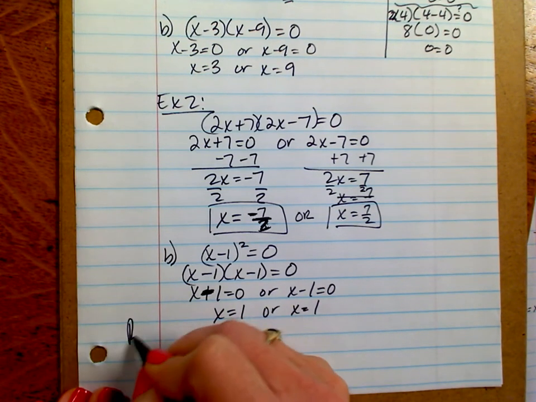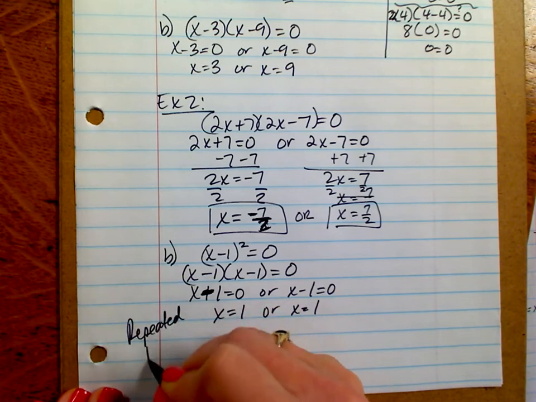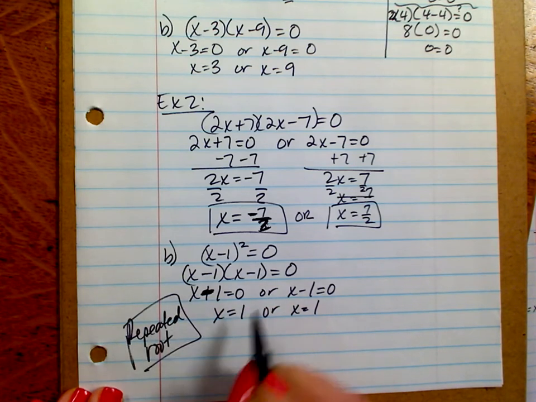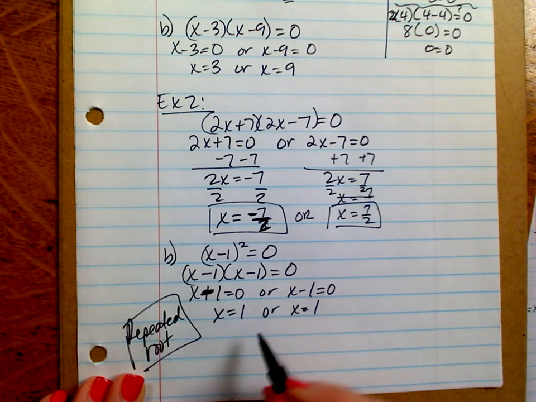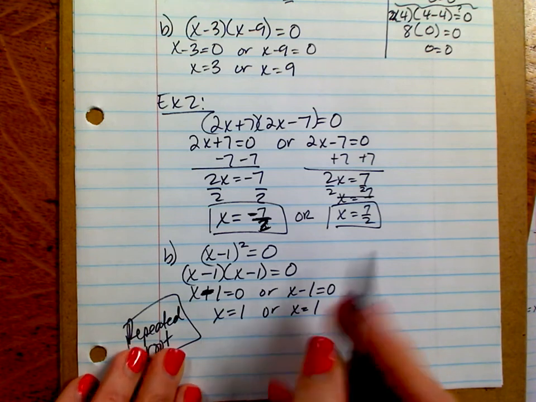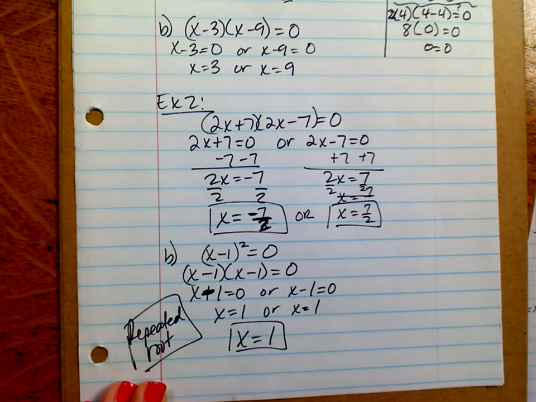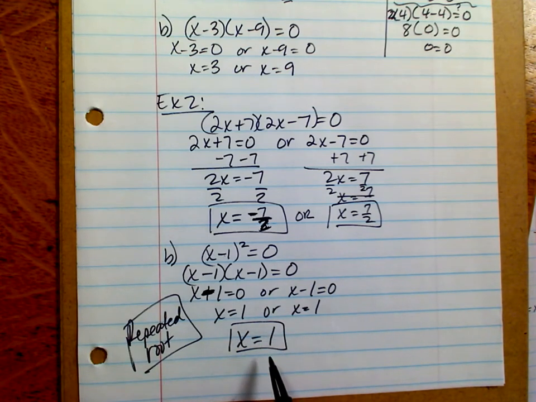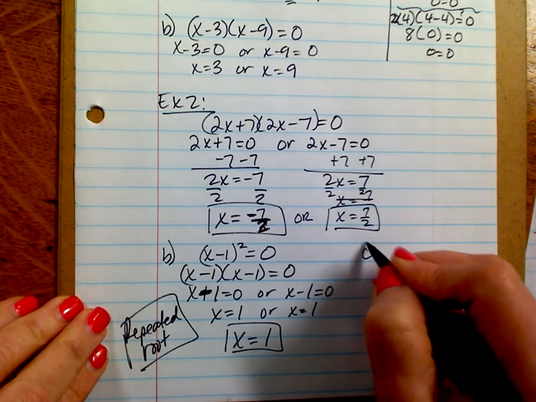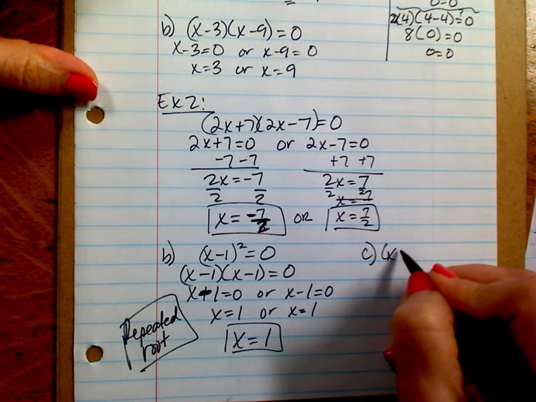So this is what we call a repeated root. The equation has a repeated root, and your only answer here is x equals 1. That's the only solution that would work there. And since it's repeated, you can list it just once. But if you ever hear repeated root, it means one of those answers is repeated more than once. Okay, so let's see C.